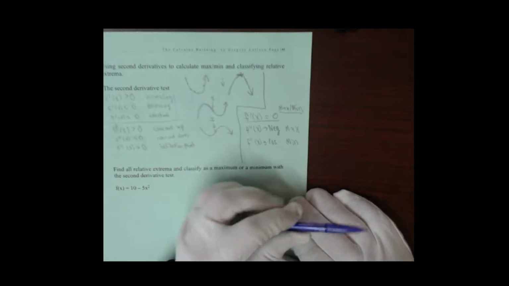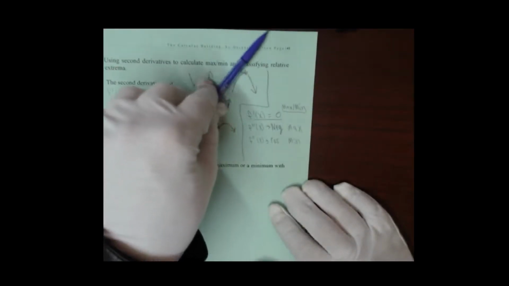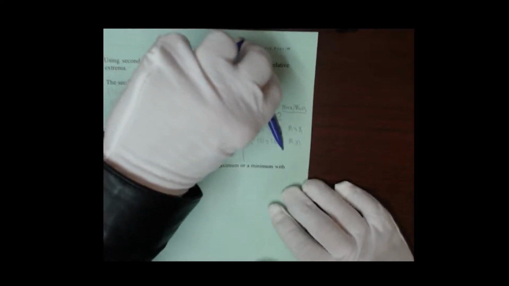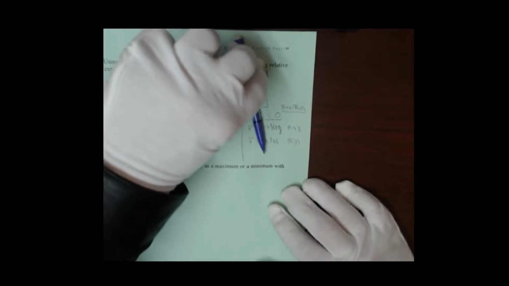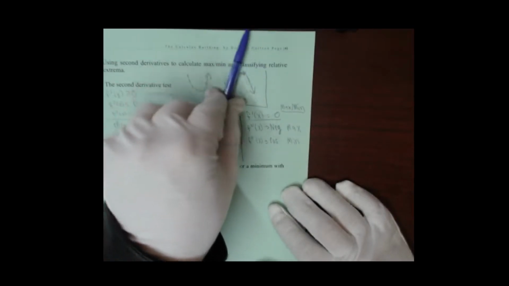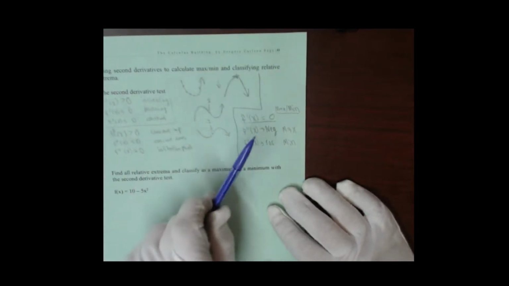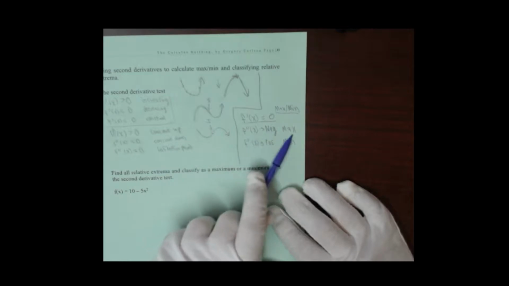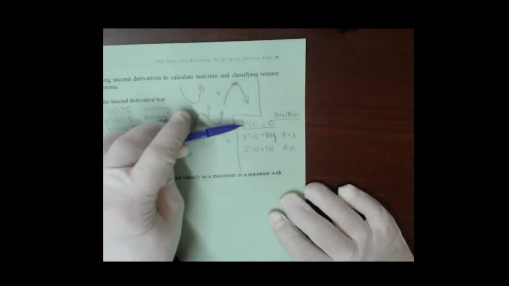What's happening right here? For a maximum, that's a place where we're accelerating downwards, like gravity. The gravity is pulling the rock down, and so our first derivative is going from positive to negative, and so that means we're concave down. That's why the second derivative being negative is a maximum. Our rate is itself decreasing. And remember, the second derivative is telling us how the rate of the first derivative is changing.